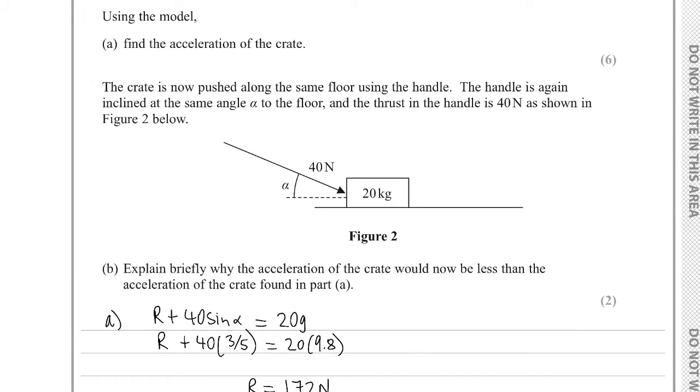The crate is now pushed along the same floor using the handle. The handle is again inclined at the same angle alpha to the floor, and the thrust is 40 newtons as shown in the figure. Explain briefly why the acceleration would now be less than the acceleration of the crate found in part A. So for 2 marks, no calculations needed. We just need to realize that because we've got this push now, 40 newtons, the reaction force will increase.